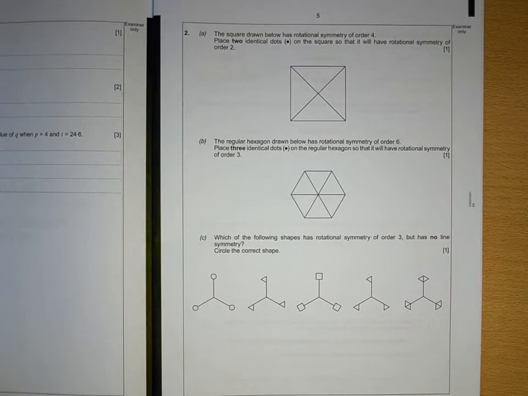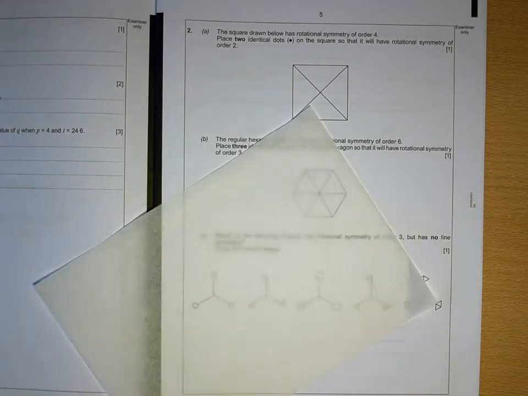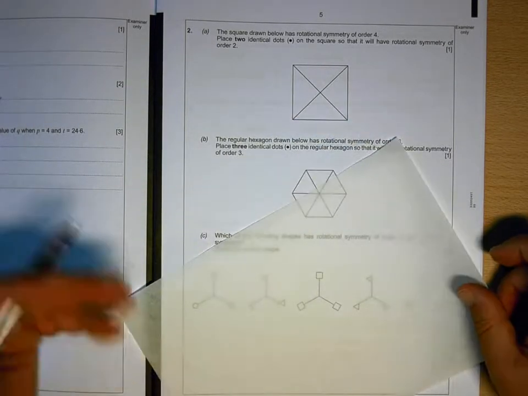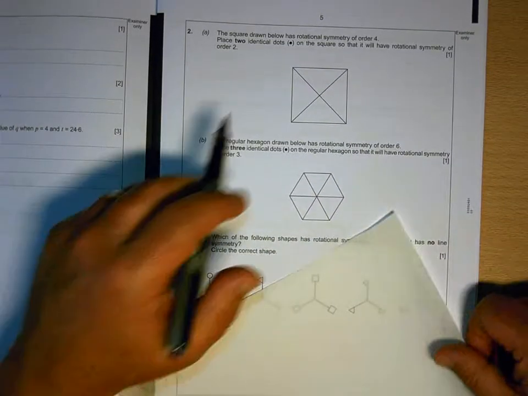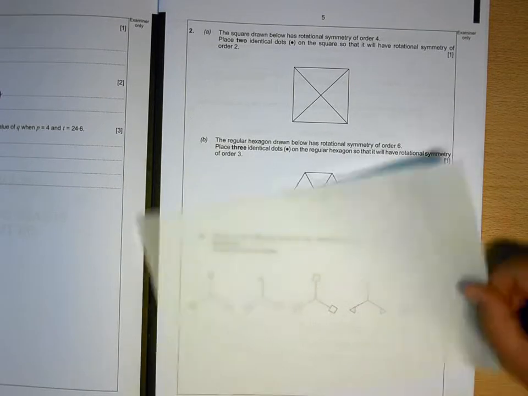Question 2 is all about rotational symmetry. So remember, in the exam you're allowed to have tracing paper, and tracing paper is something that helps when it comes to rotational symmetry and transformations or rotations of any type. So part A, the square drawn below has rotational symmetry of order 4.